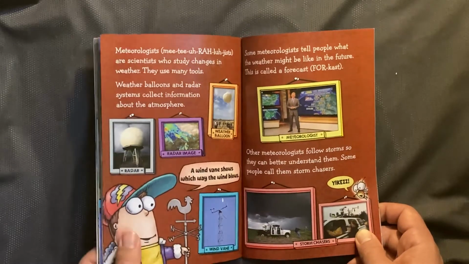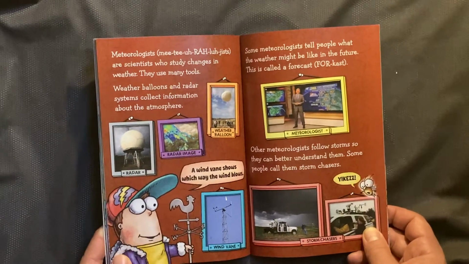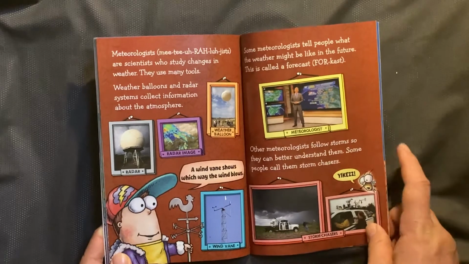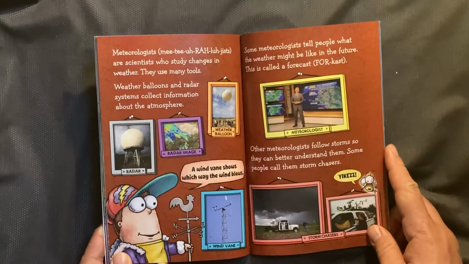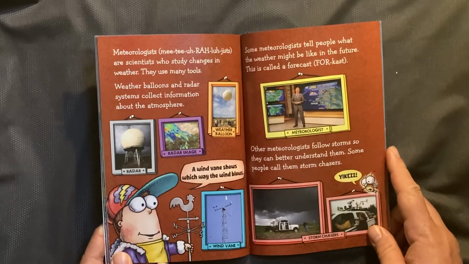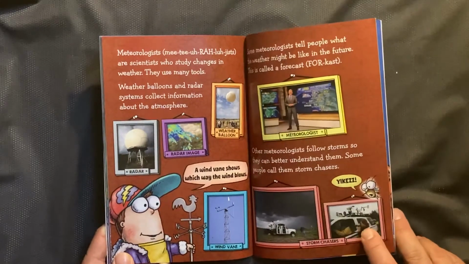Some meteorologists tell people what the weather might be like in the future. This is called a forecast. Other meteorologists follow storms so they can better understand them. Some people call them storm chasers.